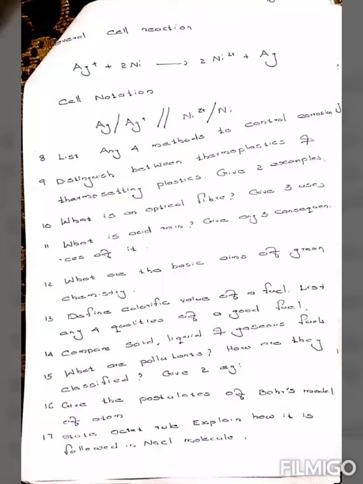Next, list any 4 methods to control corrosion. Next, distinguish between a thermoplastic and a thermosetting plastic. Give 2 examples. Next, what is an optical fiber? Give 3 uses. What is acid rain? Give any 3 consequences of it. What are the basic aims of green chemistry?